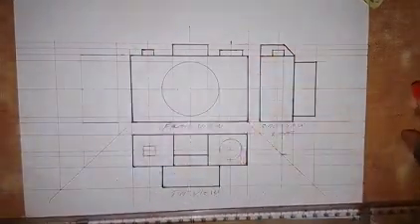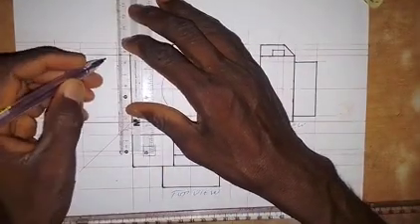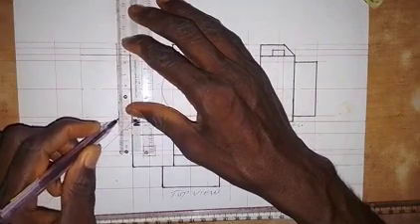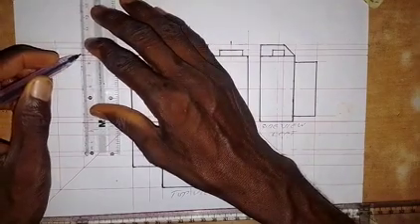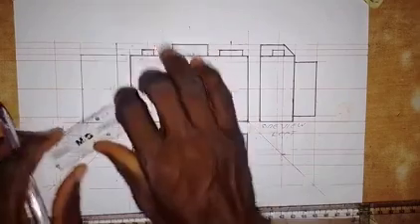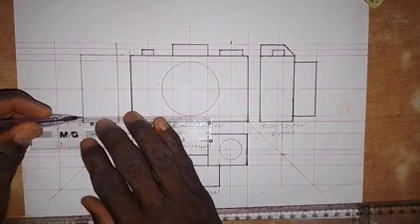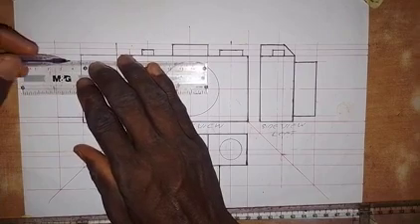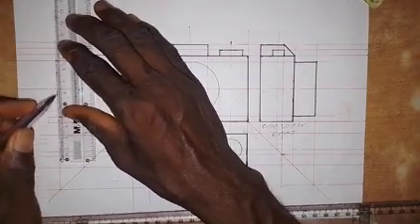Okay, this line from here down will be a thick line, and from here down it will be a thick line here. Then this line will be a thick line, this will be a thick line, and we also make this line a thick line.